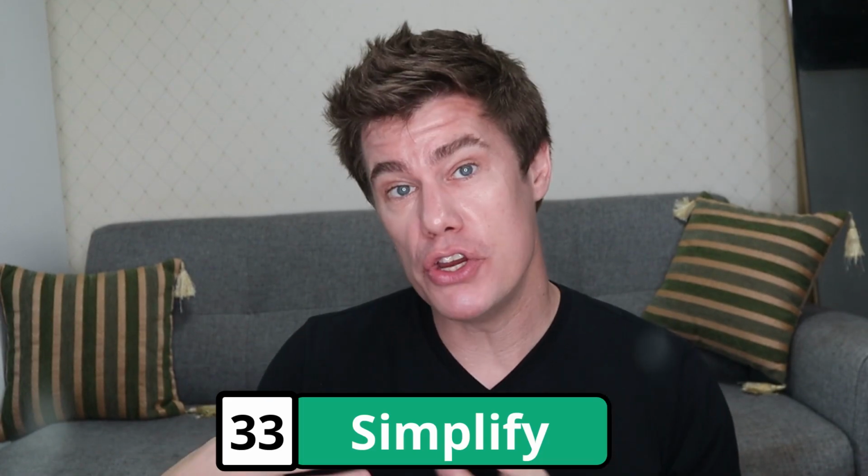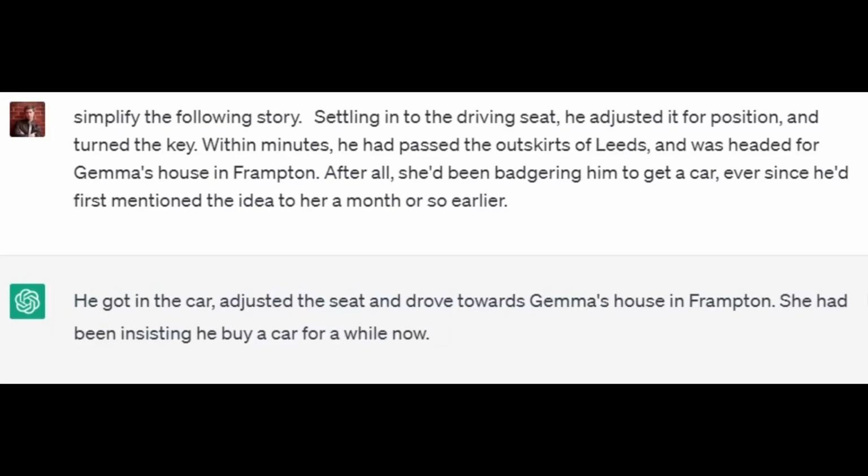Simplify language. If you have a difficult story, you can ask ChatGPT to tell it in a simple way so that it's more understandable. Just say, simplify the following story. Copy and paste it in there and see what ChatGPT says. He got in the car, adjusted the seat, and drove towards Gemma's house in Frampton. She had been insisting he'd buy a car for a while now. Okay, so it explains it in a simple way.